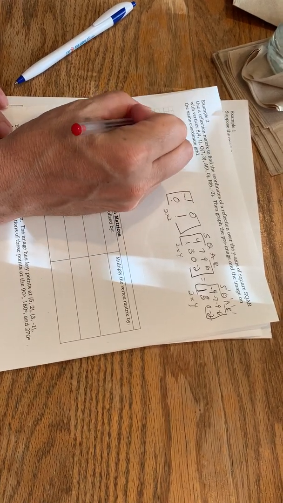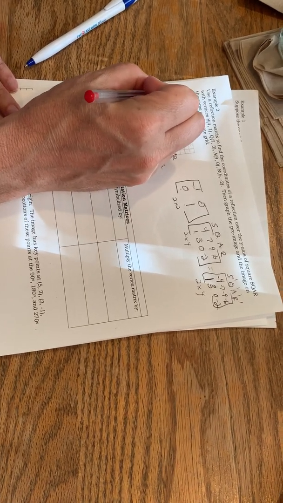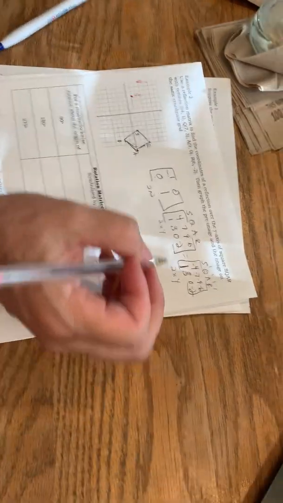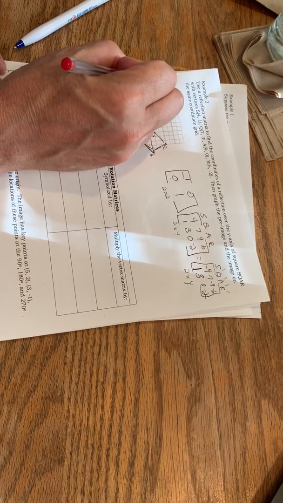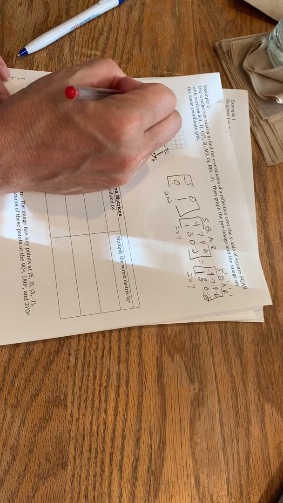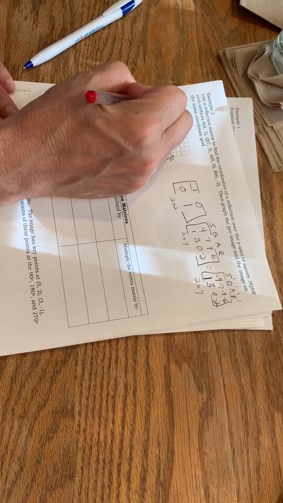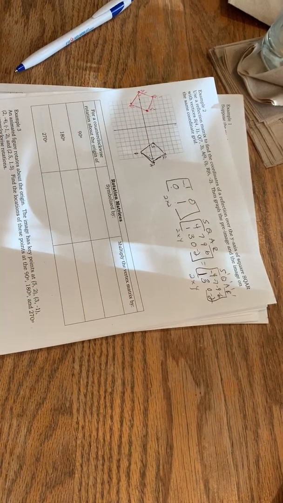Here, that's S prime, -7, 3. That's Q prime. A prime is -9, 0. And R prime is -6, -2. So it's going to look like this.